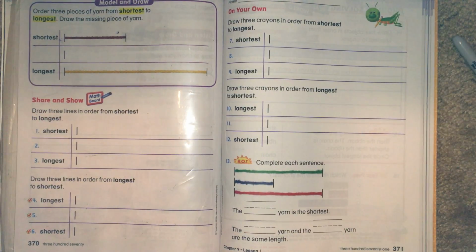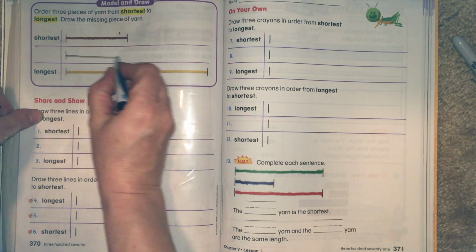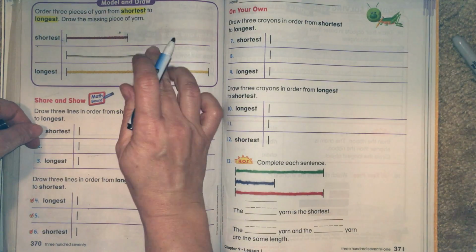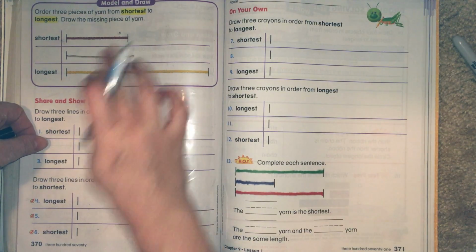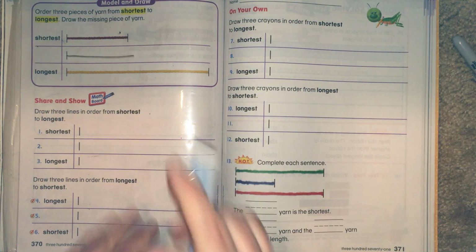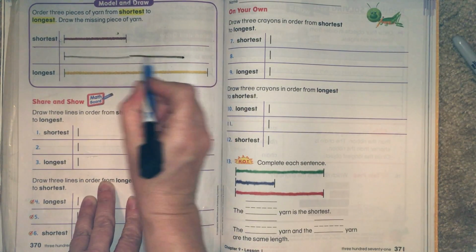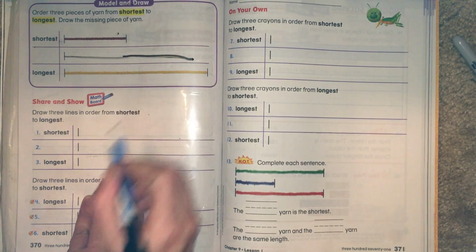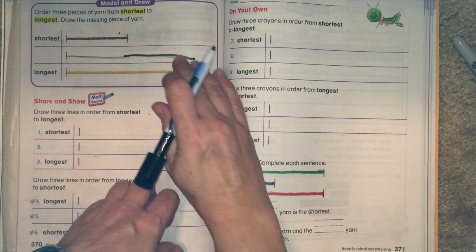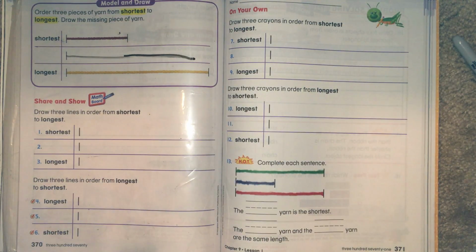We need to draw something in between. Would that work? Yeah. But is that the only right answer? Would that work? Yeah, it would. It's just barely longer than the shortest one, but it is still longer. What about that? Would that work? It would. It's still a tiny bit shorter than the longest one. So there are lots of possible correct ways of doing that problem.